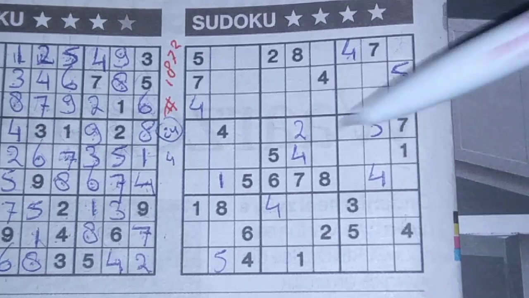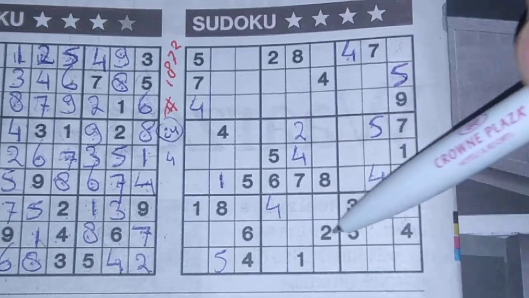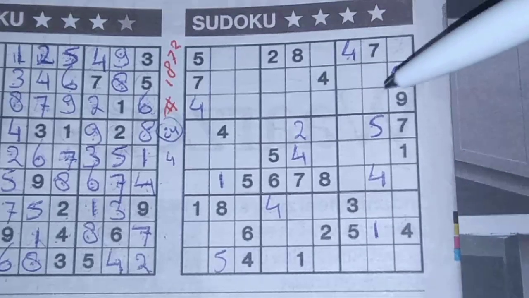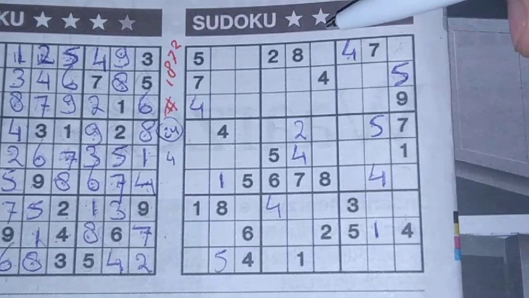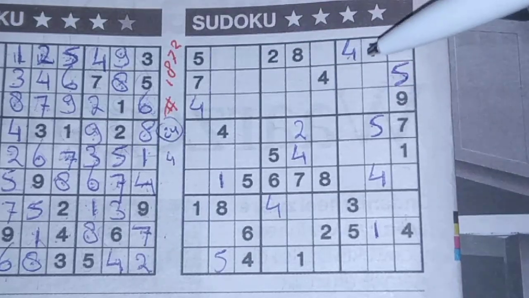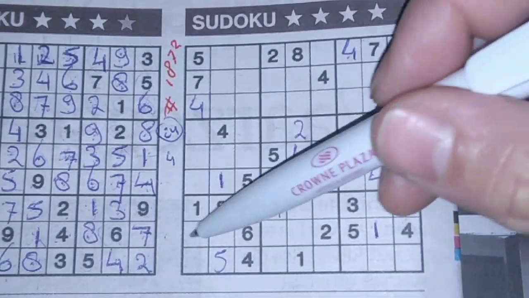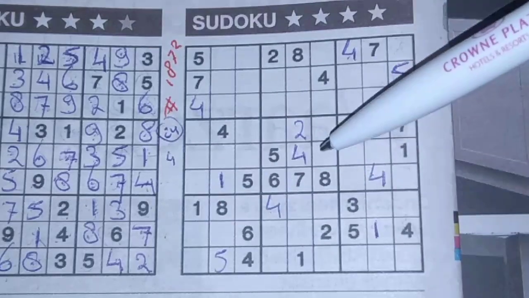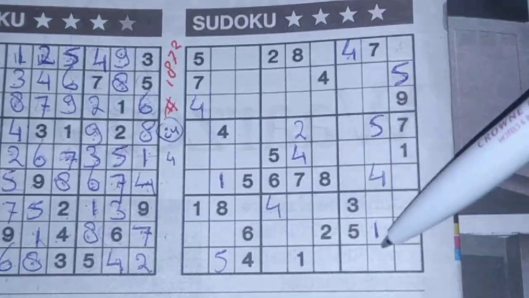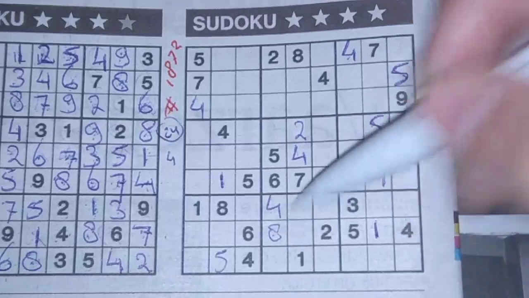We have a 1 in this row, 1 in the last row, so in the row between, the only place for the 1 should be here. In this row, 4 missing numbers. One of the missing numbers is an 8. We see an 8 in this big square, so no 8 in those 2 boxes. So the 8 could be here or could be there. We see here an 8, no 8 there. 8 should be there.